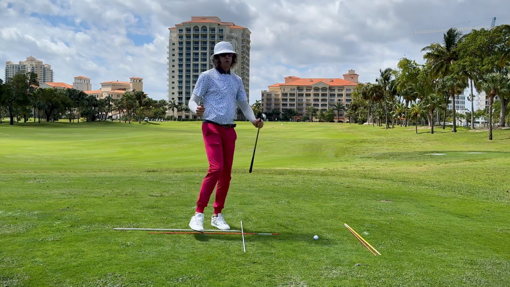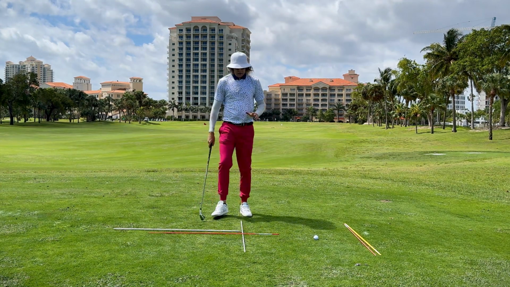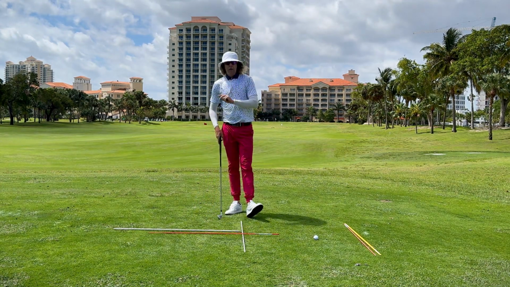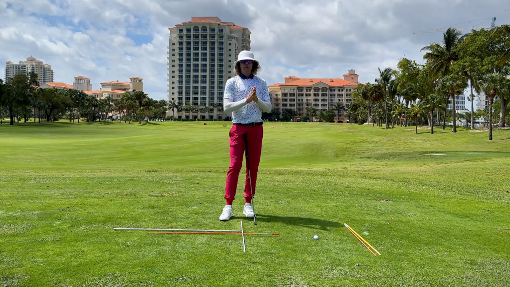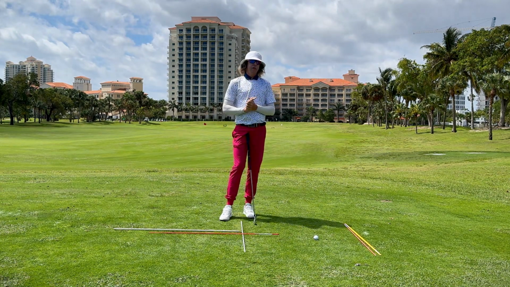That would be one of the quickest ways that I would say we could change the swing direction and change the ball flight. Very simple way of doing it. Make sure you give that a go.